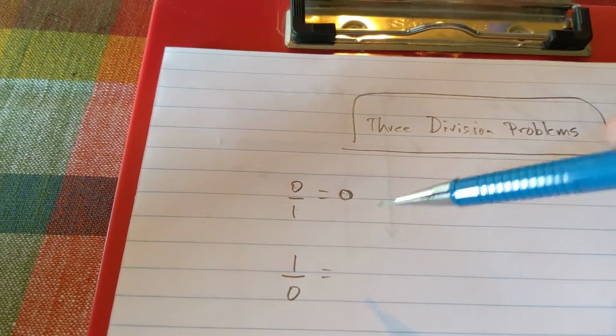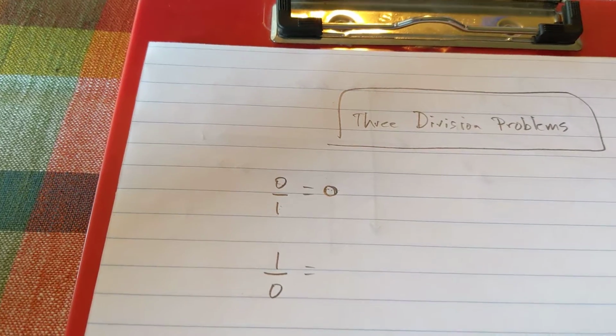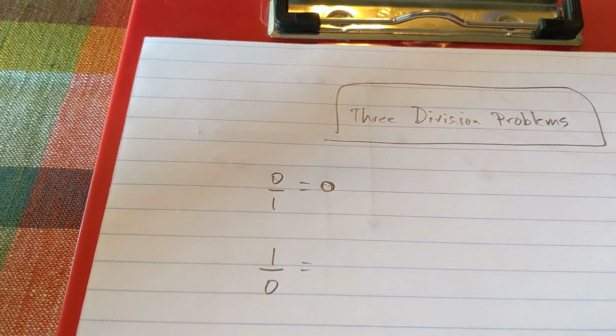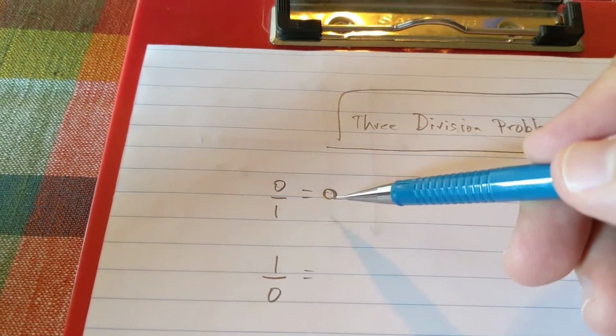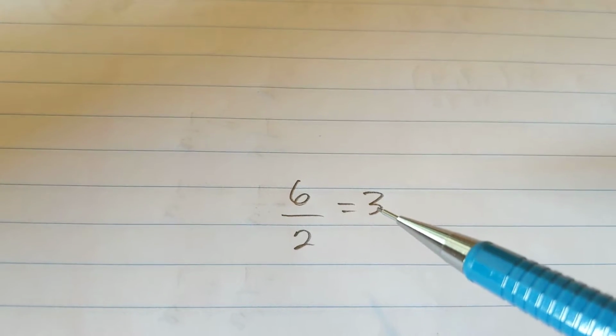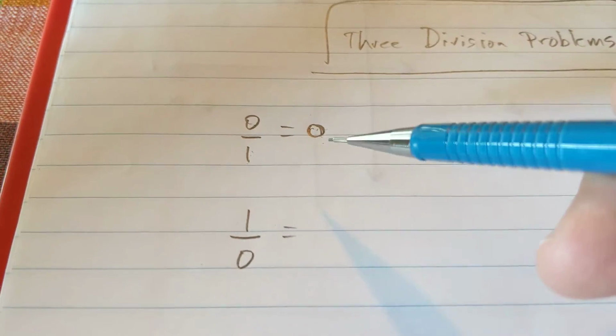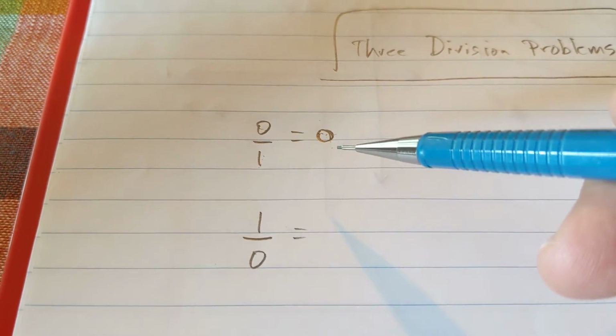Most people know this pretty well. You could simplify this by simply saying, hey, if you have a division problem and 0 is on the top, in the numerator position, then that's going to be equal to 0. It kind of follows from this simple math problem. 6 divided by 2 is 3 because 3 times 2 is 6. So if you understand this, you can apply that up here. 0 divided by 1 is 0.